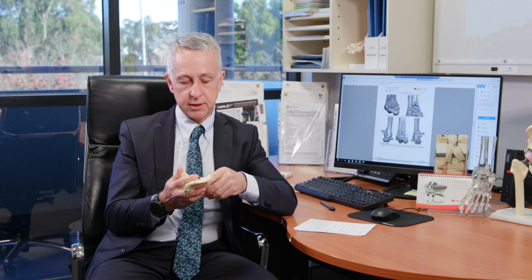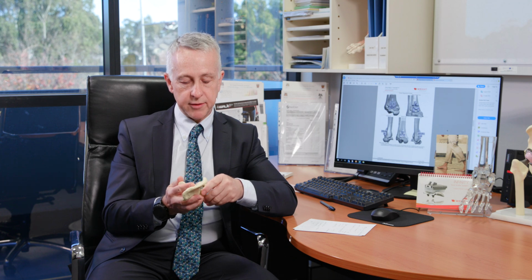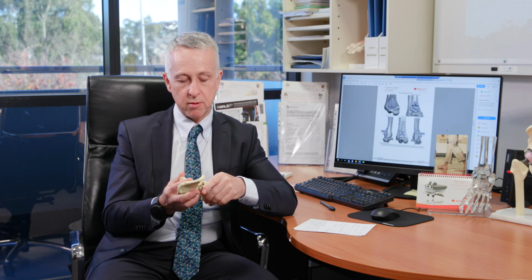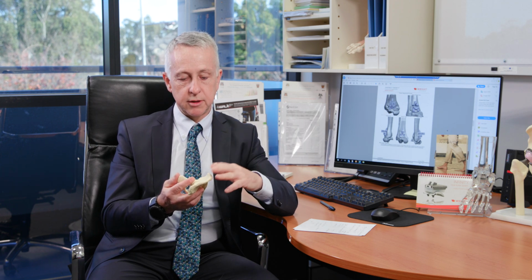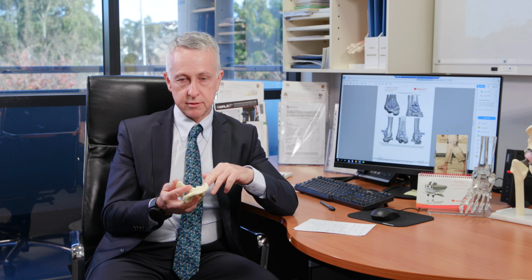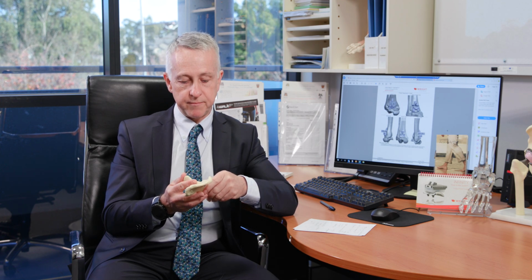Despite these problems, hip replacement is an extremely successful operation. It relieves pain, it restores function, improves the quality of people's lives. And that's why so many are done, because it's a common problem in the community. With careful preoperative assessment and intraoperative navigation, that maximises our chance of providing a good outcome for the patient.